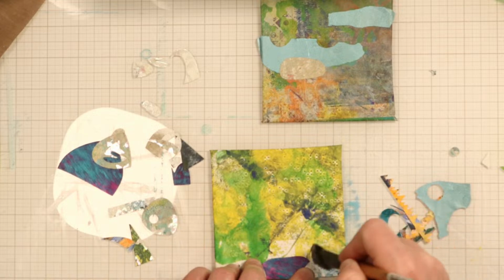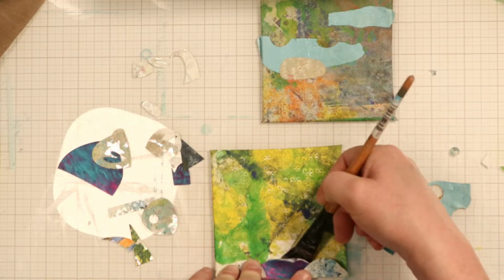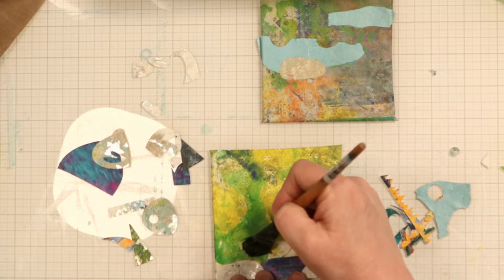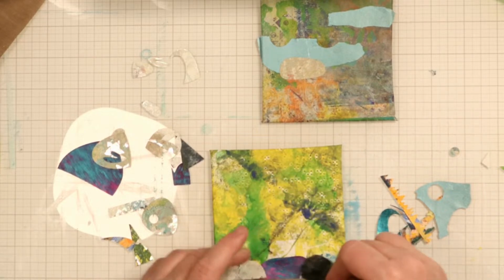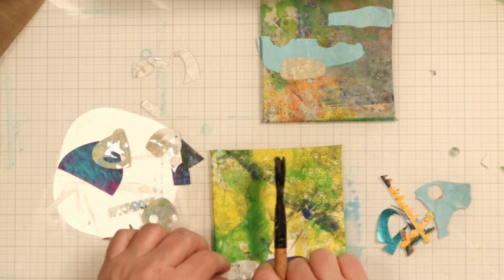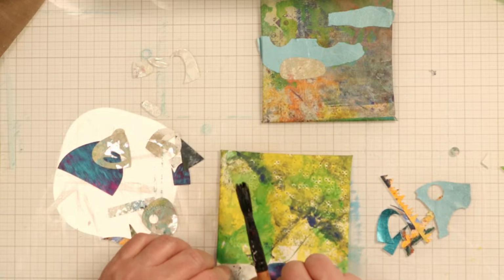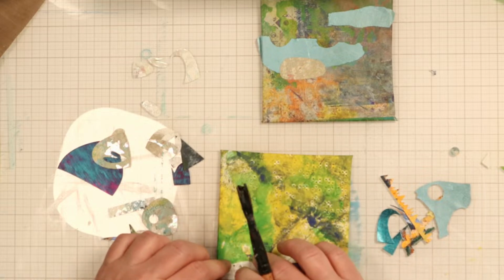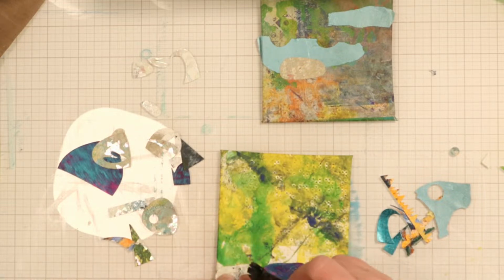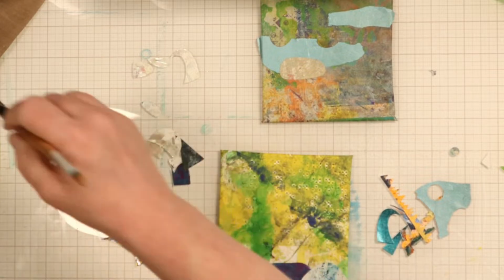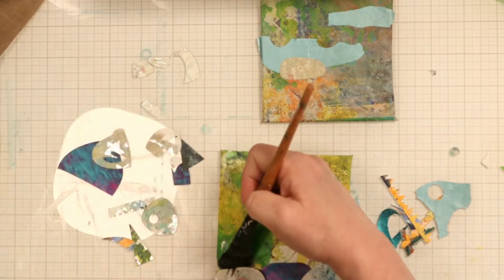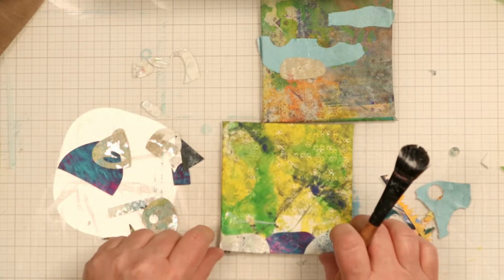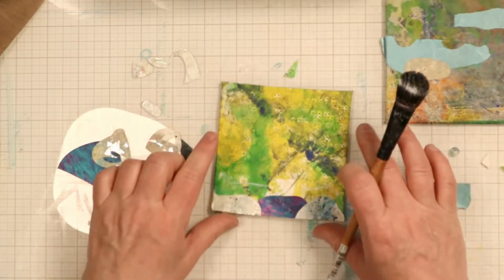Oh, Sherry, you didn't put enough glue on things. You got a lot of heavy die cuts. Okay, come on. Get this guy out of the way.